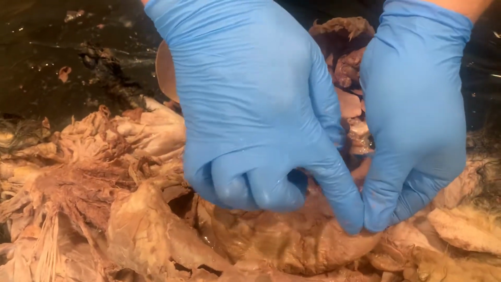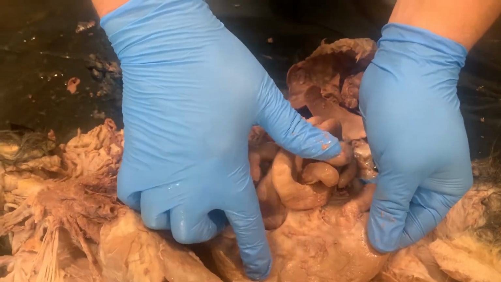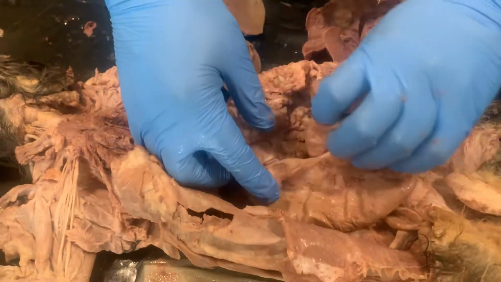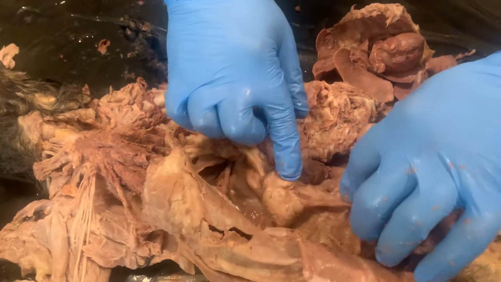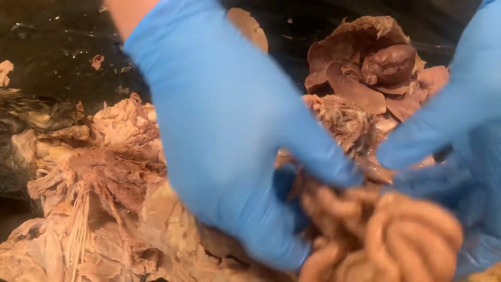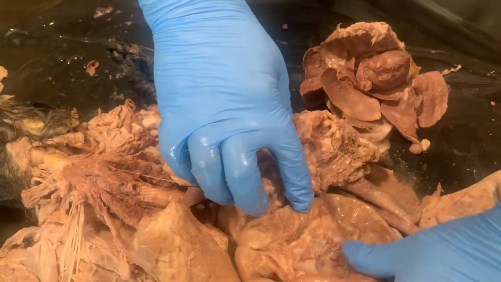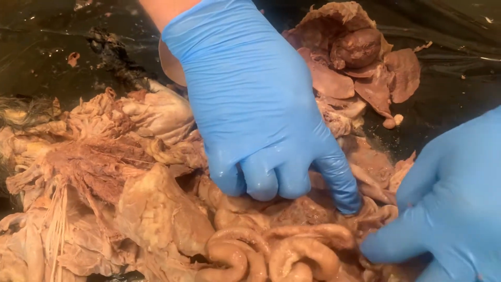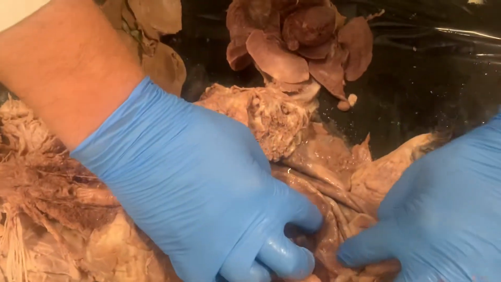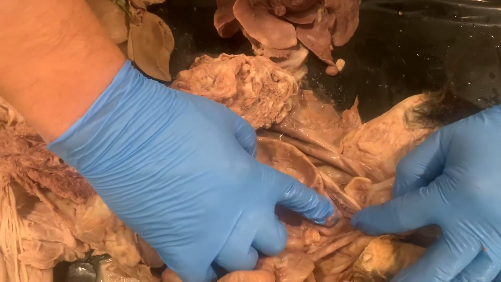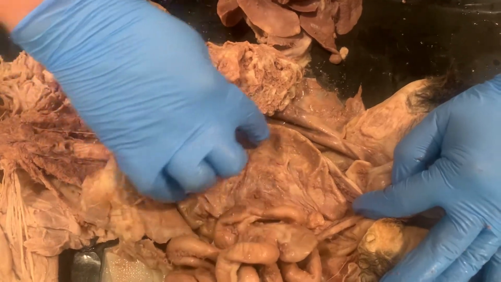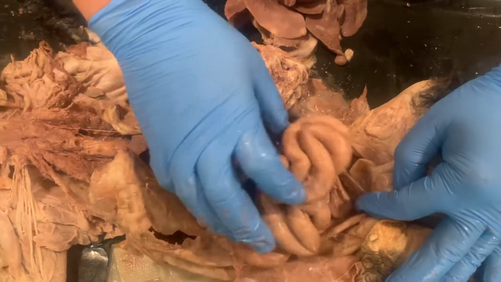Then you have your ascending colon going up. Then the colon is gonna go across the body. You have the transverse colon. Transverse colon goes across the body. And then you have your descending colon, which goes down. Descending colon goes down and then into the rectum. So descending colon down into the rectum.